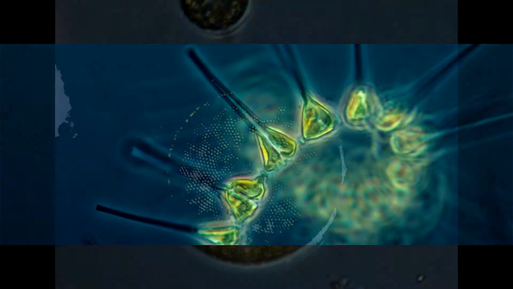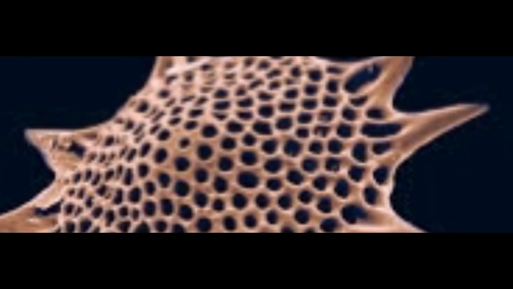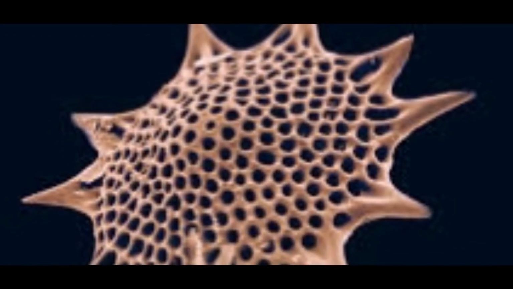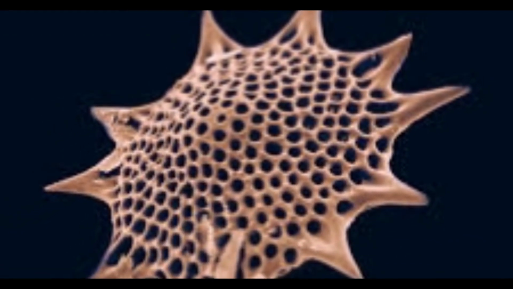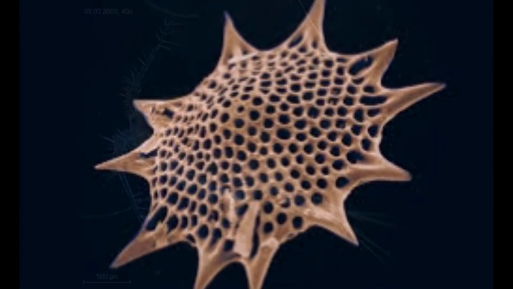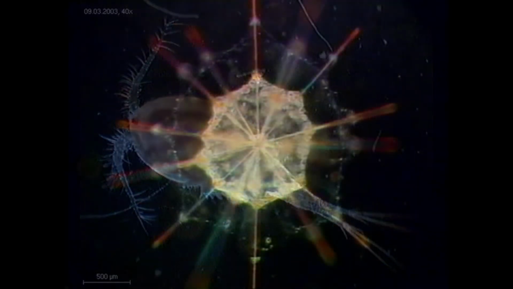Plankton have evolved many different ways to keep afloat or survive. One species in particular, the radiolarian, has developed spikes that help to distribute its weight over a large surface area, slowing its sinking. Many organisms, such as copepods and diatoms, produce oil to keep them afloat.